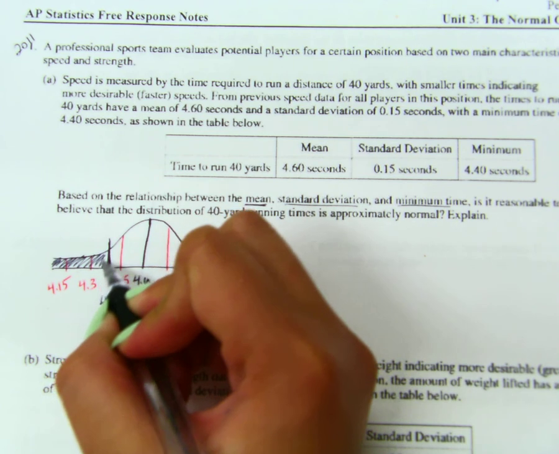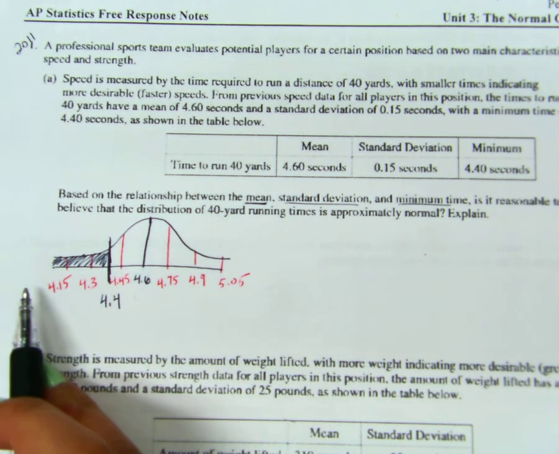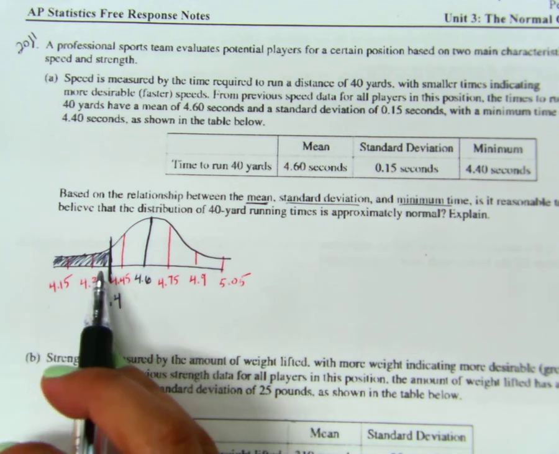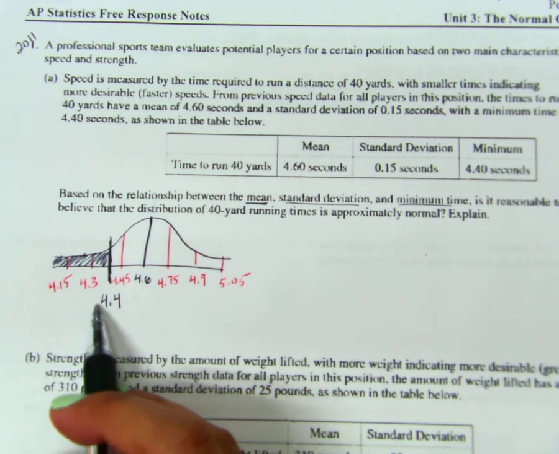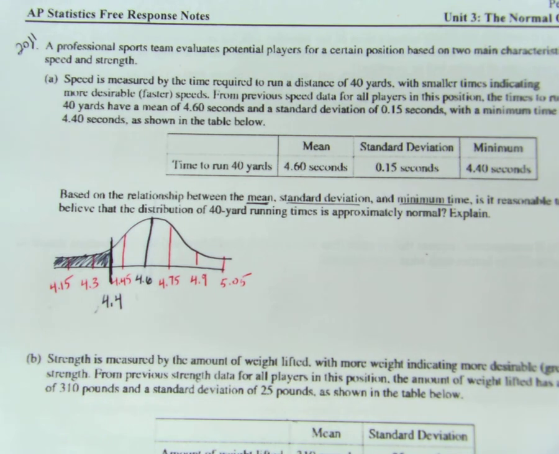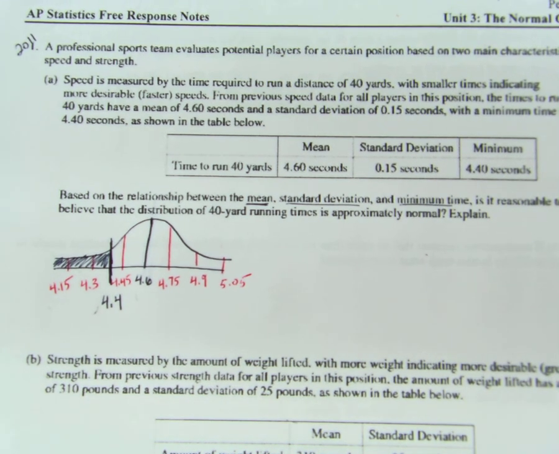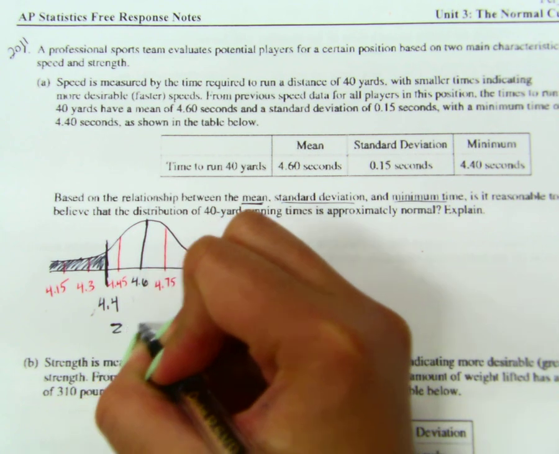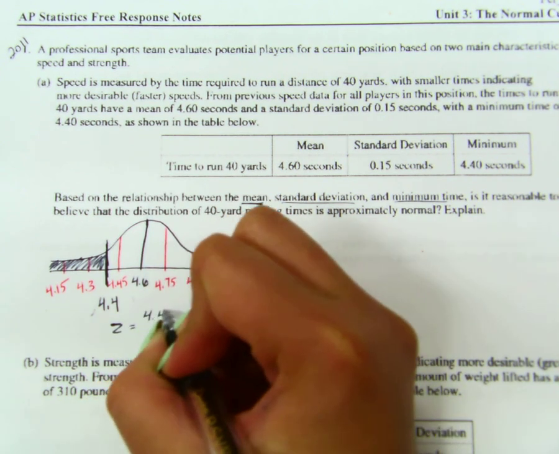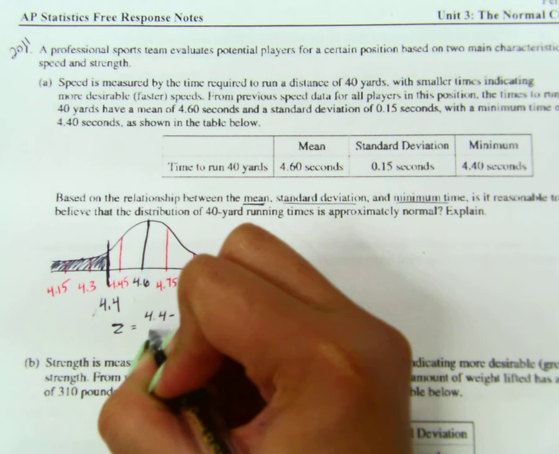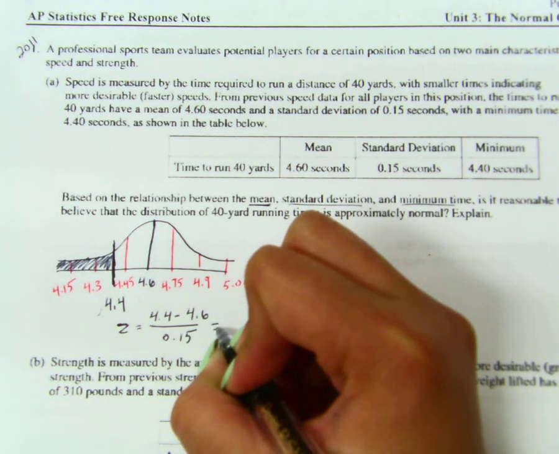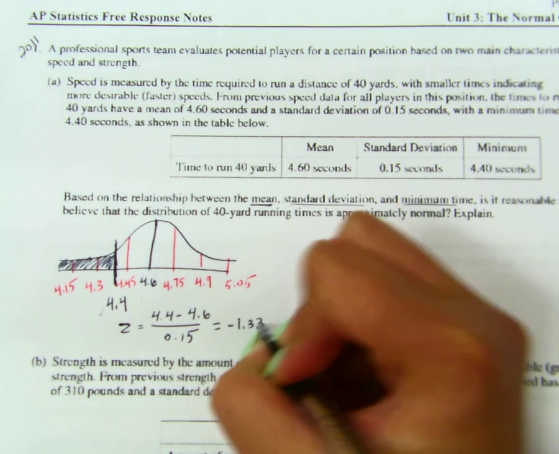Now, if I were to find the area below 4.4 seconds, this area, that's the percentage of the data that should be there. Okay. Now the thing is, 4.4 is our smallest, fastest time. So then that's telling us that this can't fit into a normal model. Okay. Because if I actually calculated the z-score for 4.4 seconds, so z is equal to 4.4 minus the mean, which is 4.6 over your standard deviation, which is 0.15, right? We get a z-score of negative 1.33.